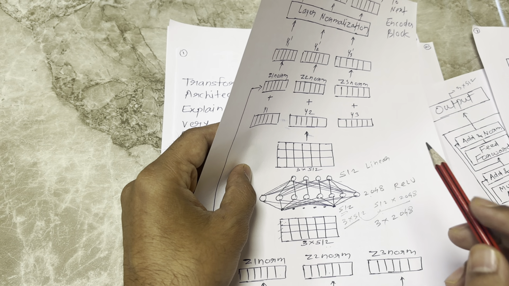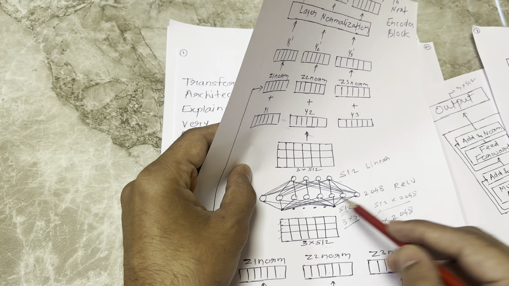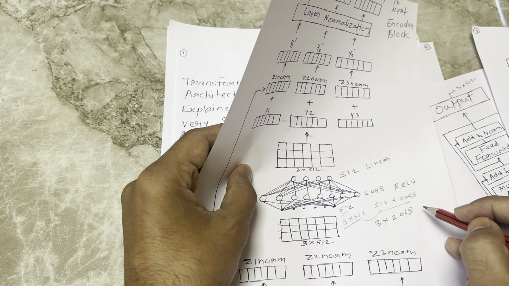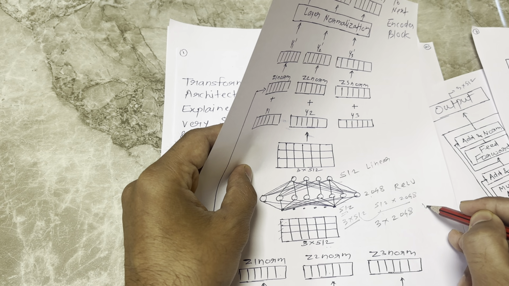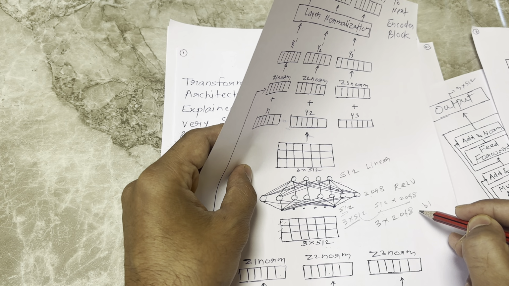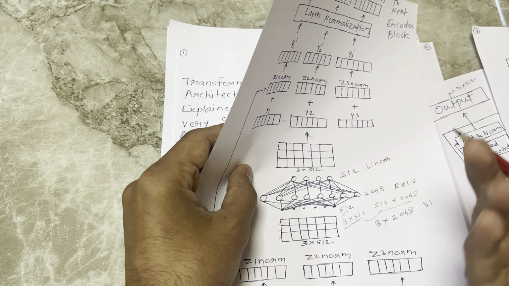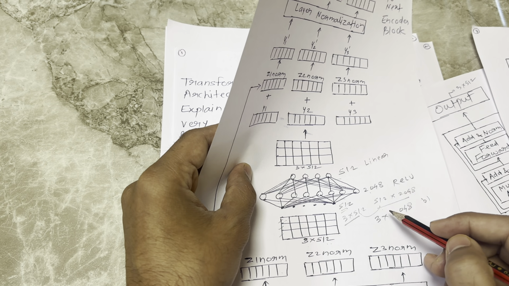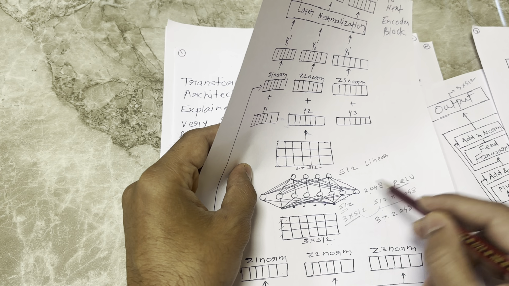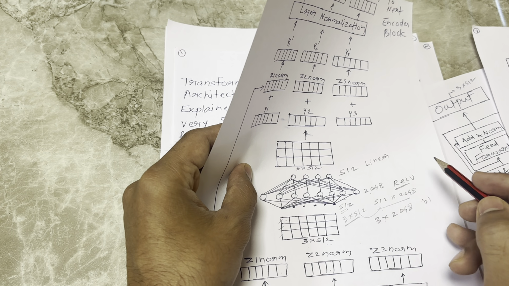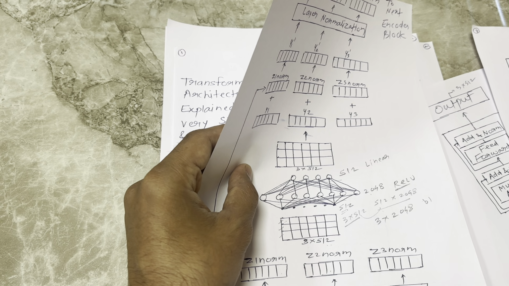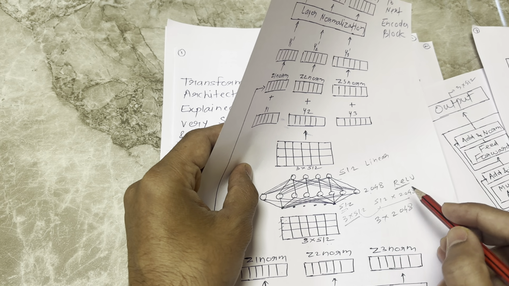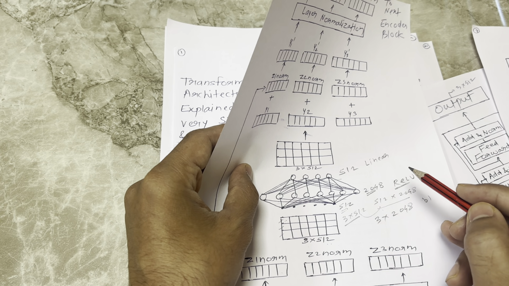Fine. Then you add the bias. Obviously 2048 neurons means there will be 2048 biases. Let's say I will just represent them with one value, B1. So B1 will be added, one bias for each neuron. After that you apply the ReLU activation function. Why ReLU here? ReLU is for non-linearity. Once that is done, after this layer, the dimensionality increases from 512 to 2048.